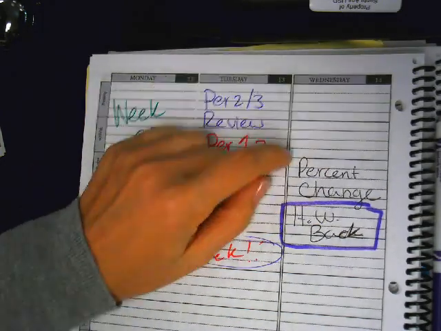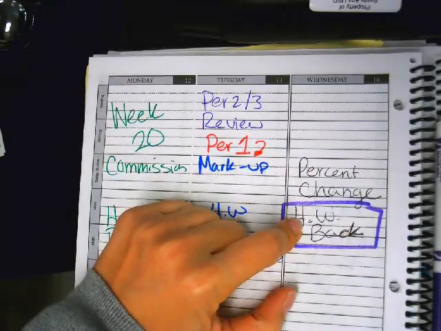Wednesday, we're going to be doing percent change, and we're going to do homework.